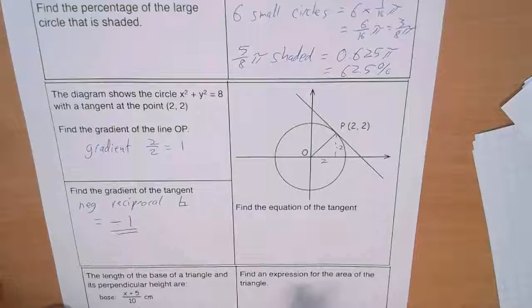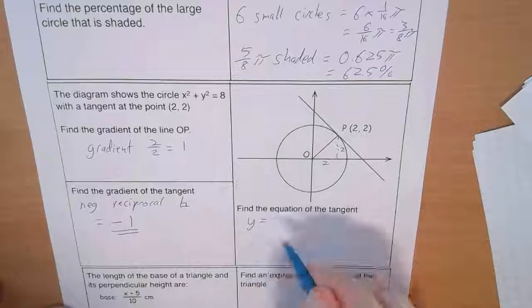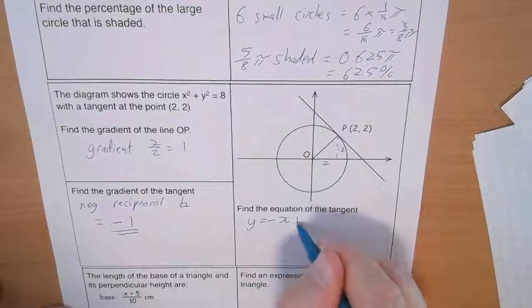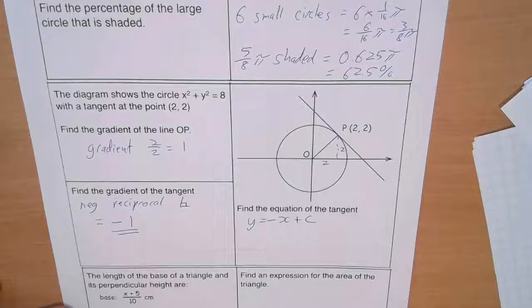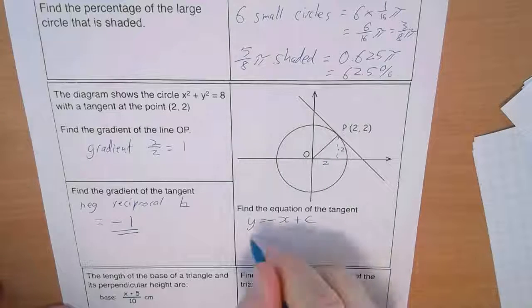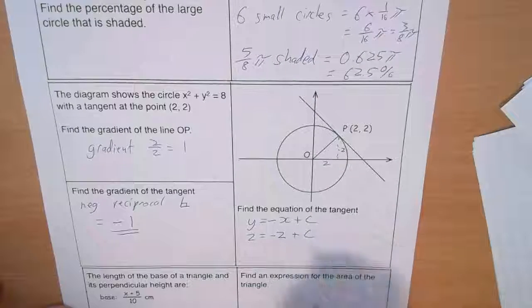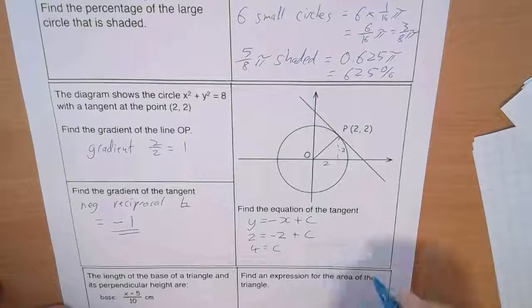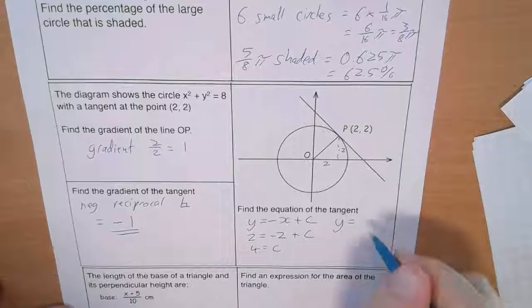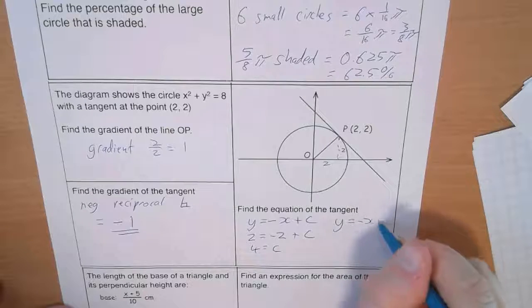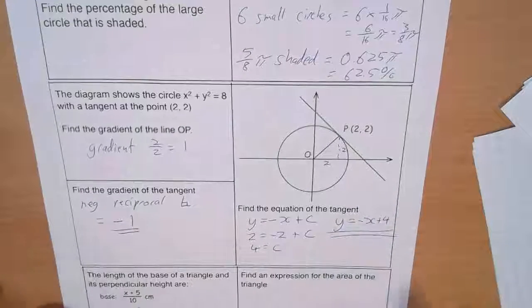So the equation of the tangent is going to be y equals minus x plus something. Substitute in the values we know. 2 equals -2 plus c. 4 equals c. So my equation is y equals minus x plus 4.